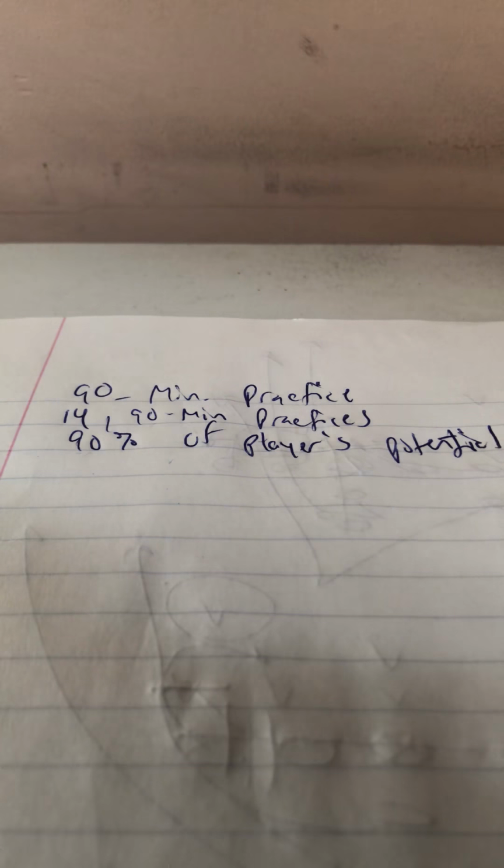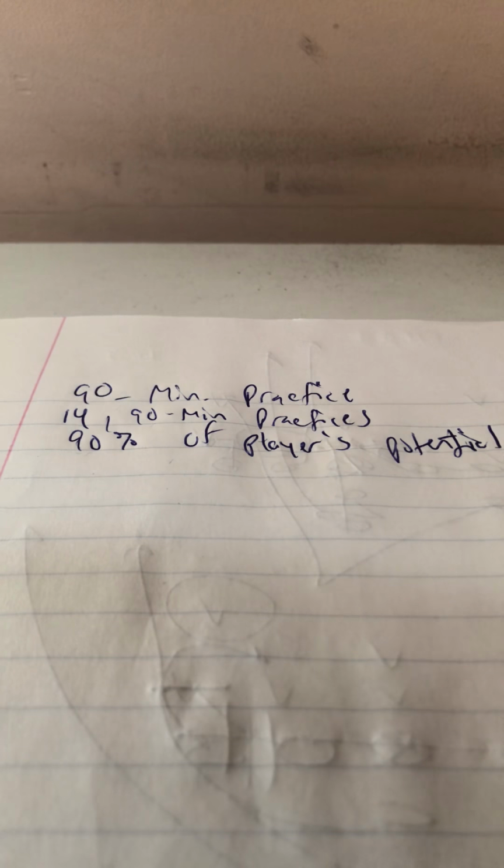So you're focused on having 14 90-minute practices to get your players to 90% of their potential. Basically, they're going to rep what they're going to do in a game 14 times over a 90-minute period. That includes all phases of football. But to have an effective practice, you can't go past 90 minutes, because then rapid skill acquisition decreases at that point.